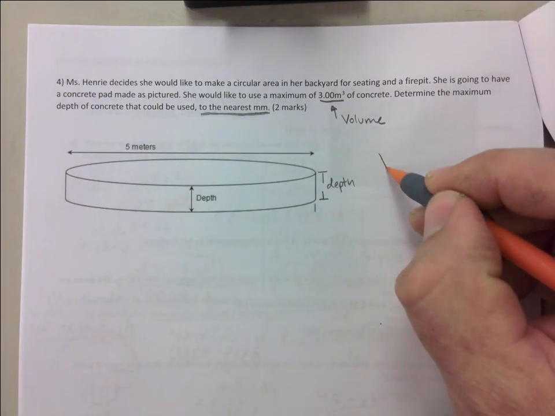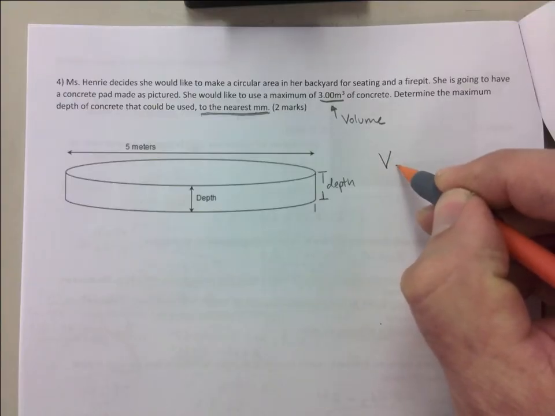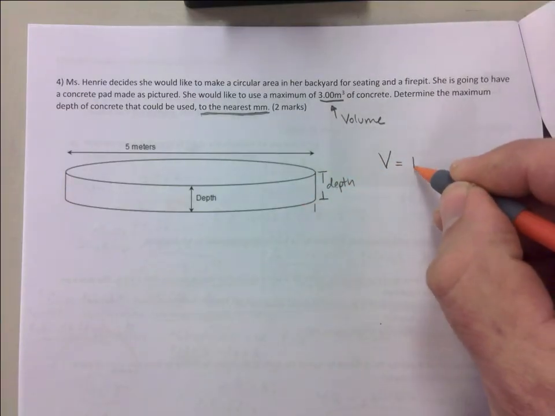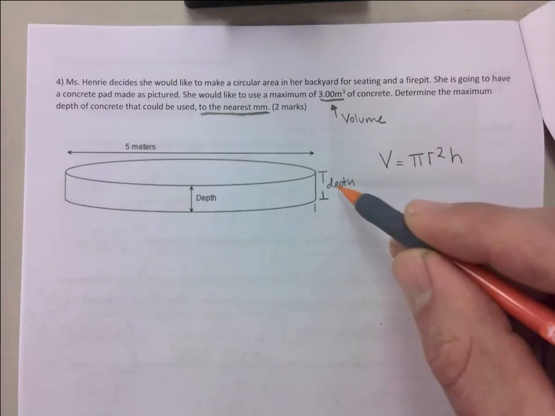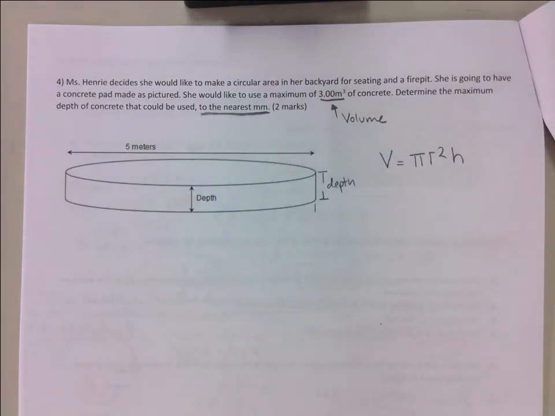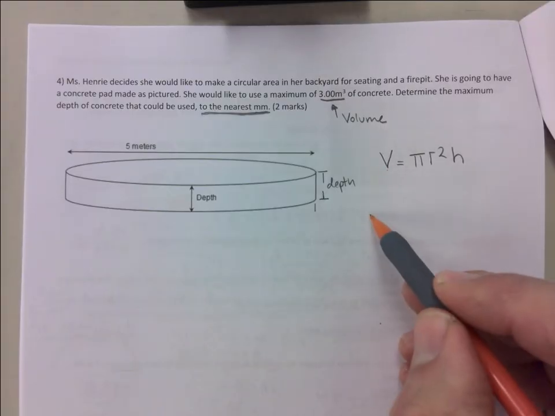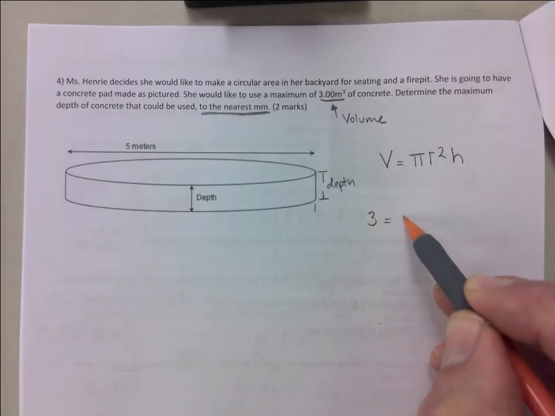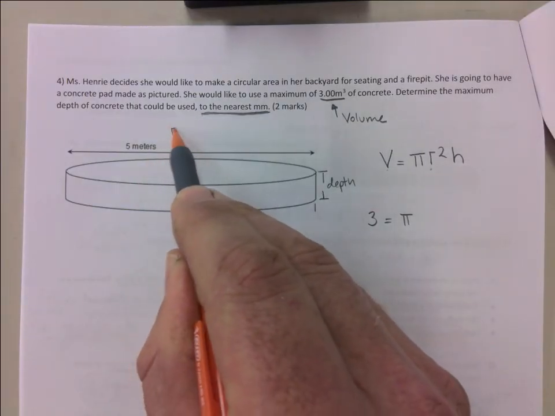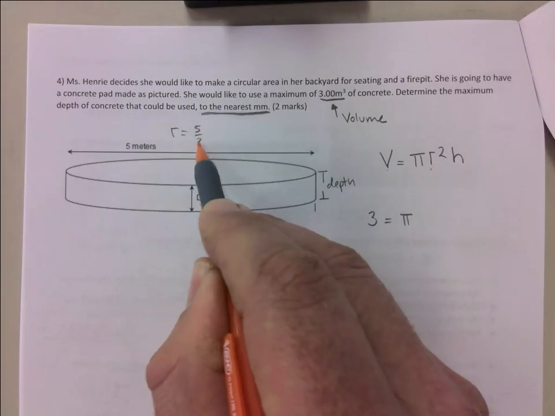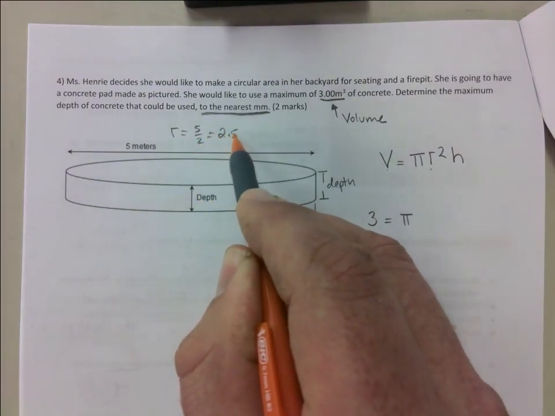So in this case, what they would ask for is that the volume of this shape would be what? Pi r squared times height, which we call depth in this scenario, right? You've got some depth to it. So we know that the volume is 3 pi. Do we know radius? From this, we know that radius is 5 divided by 2, which is 2.5 meters.